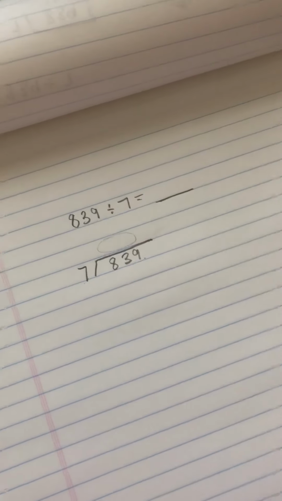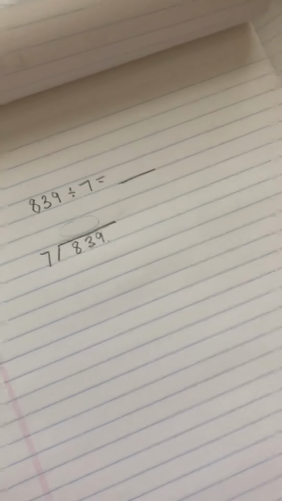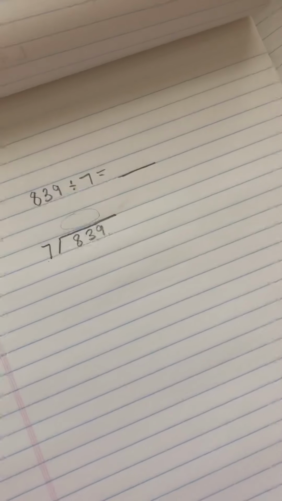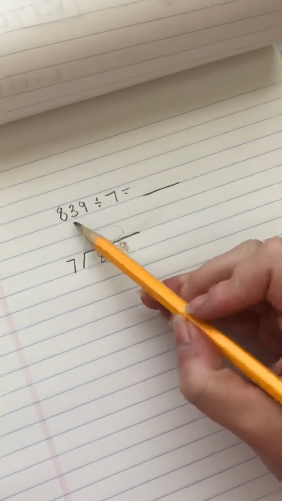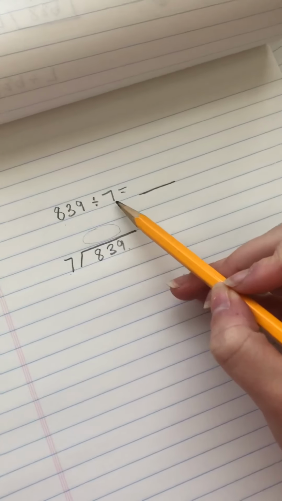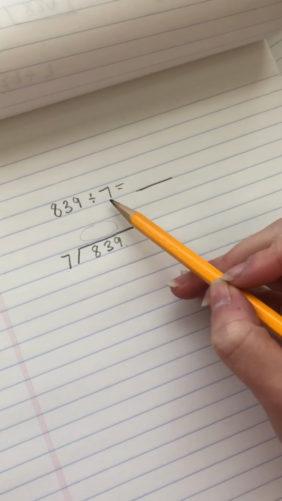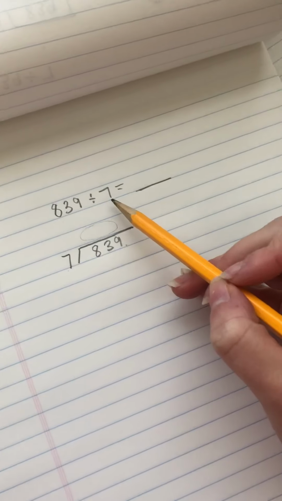I am going to go ahead and just demonstrate how we would do long division in 4th grade. So I figured that would be the easiest way to show you. Right here I have a problem, 839 divided by 7. This is a similar problem that you may see on Friday on our unit test.